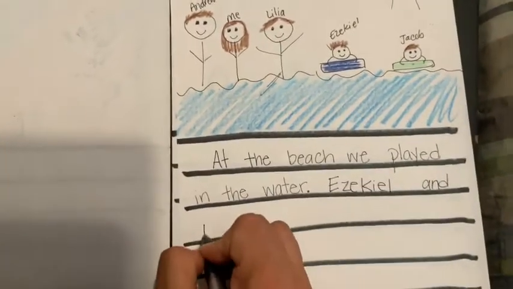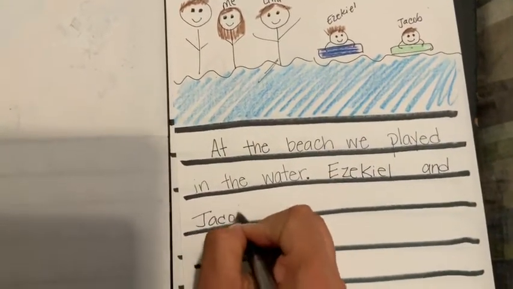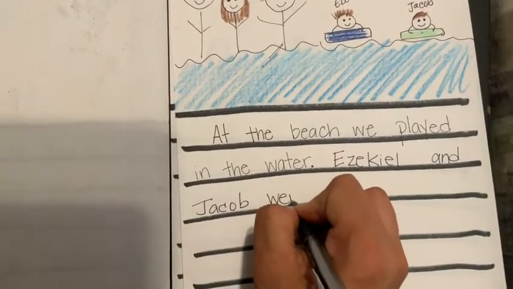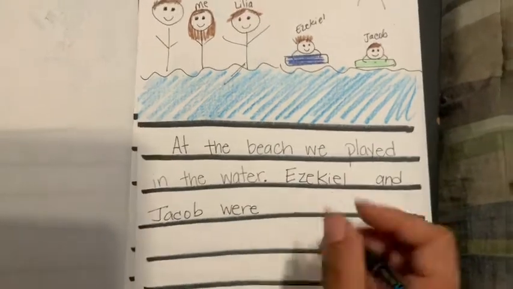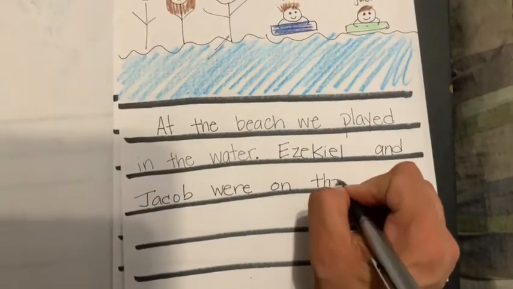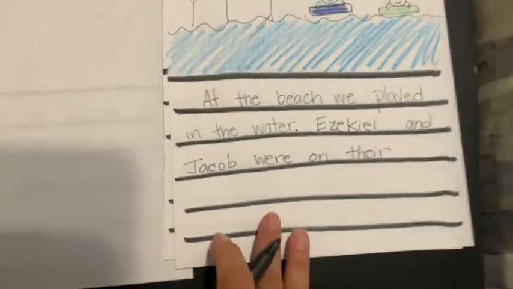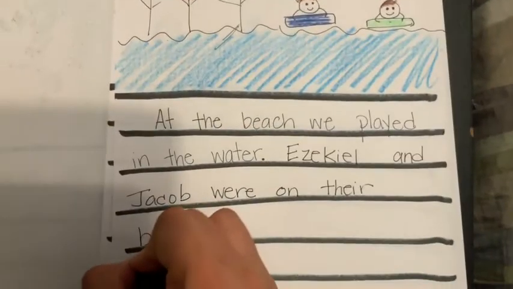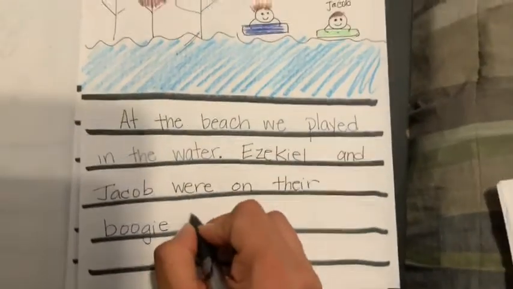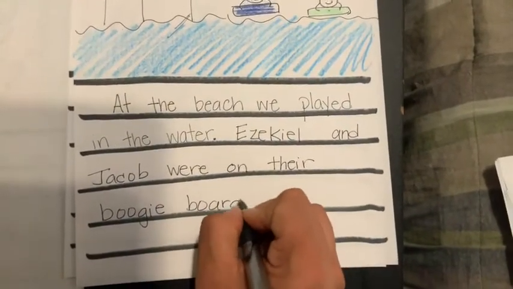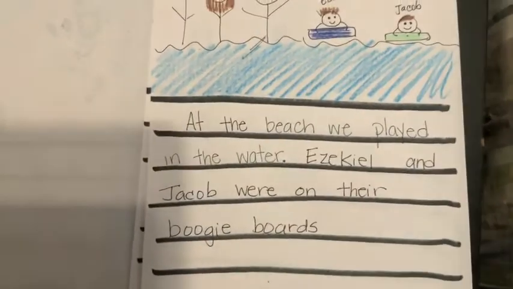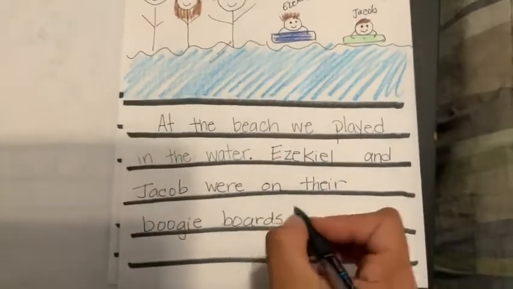And Jacob were, that's a sight word, on, another sight word, there, and then boogie boards. So I'm going to write the word boogie boards. And remember, you can sound out the words if you're not sure, or you can ask somebody in your family if they can help you spell it out.